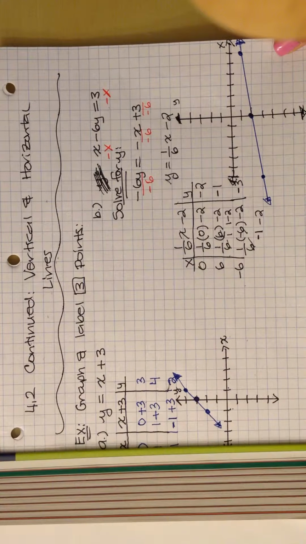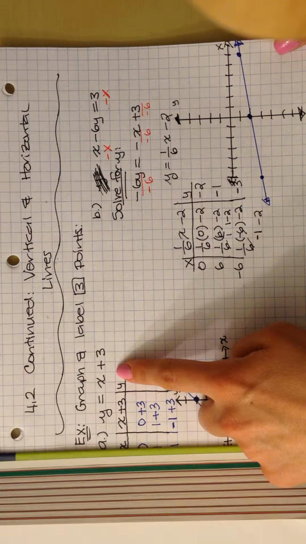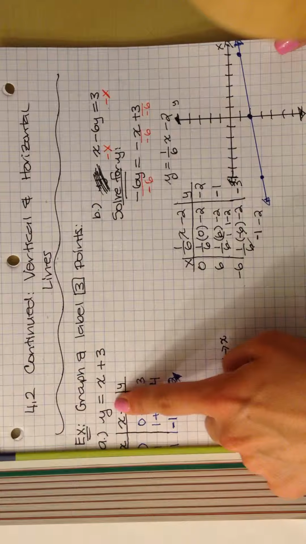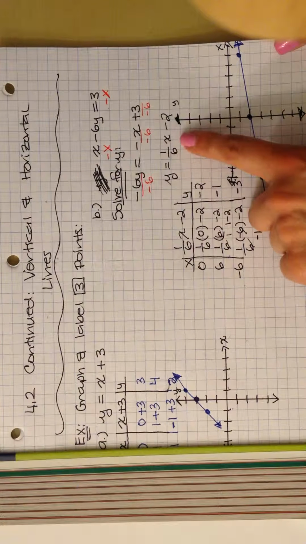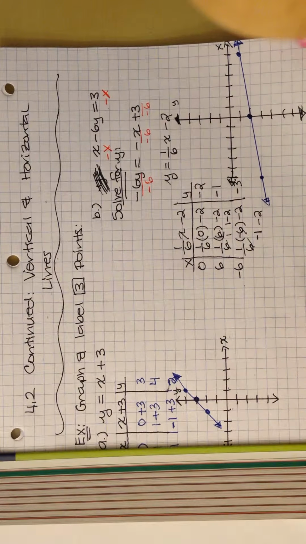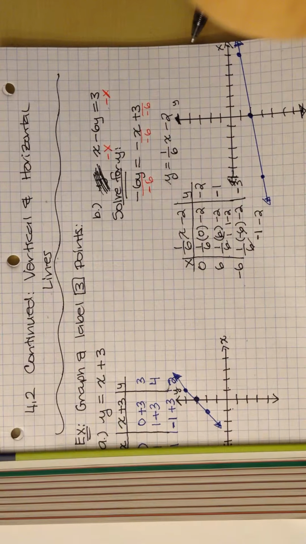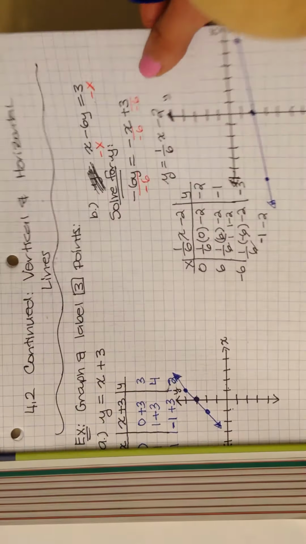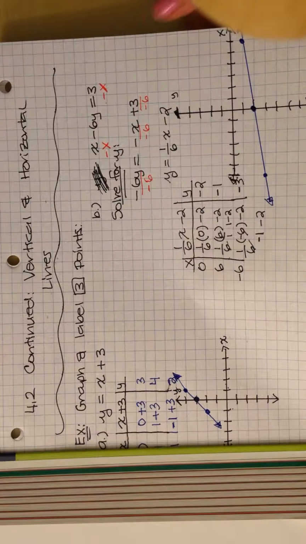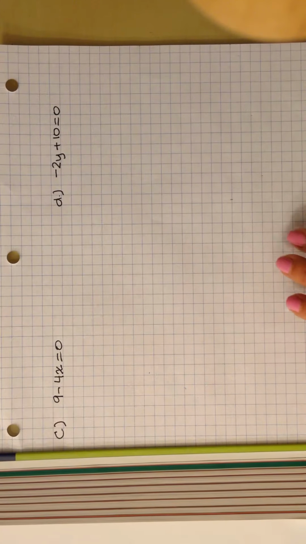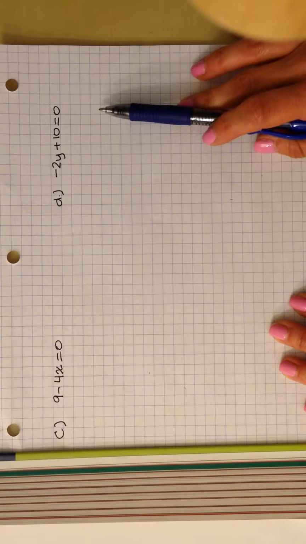So what I want you to notice here is that if your equation contains both x and y, then you have a line that will slope in this type of way. It could either go up and to the right like these two, or it could also go down and to the left if it had a negative slope. But let me also show you these next 2 examples.